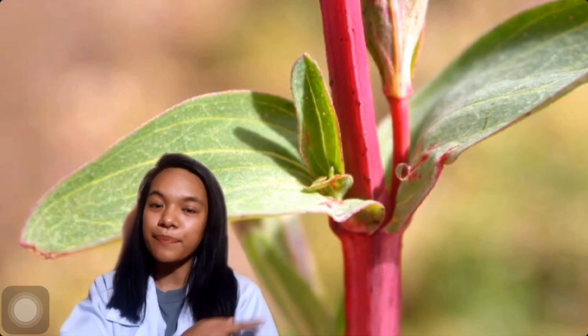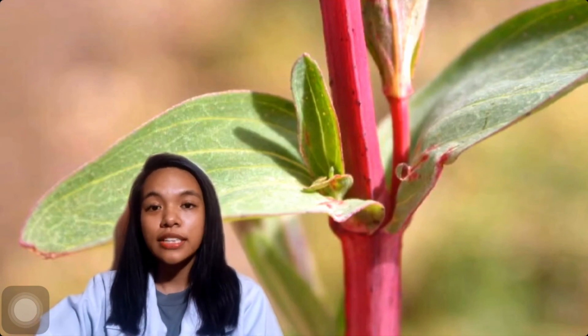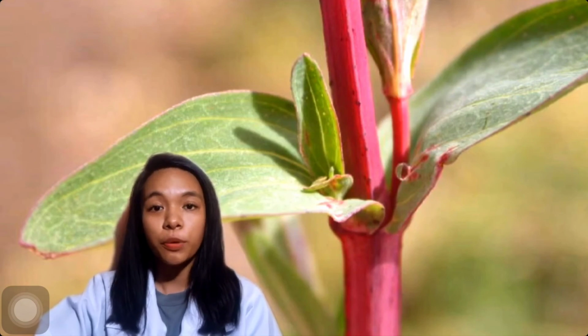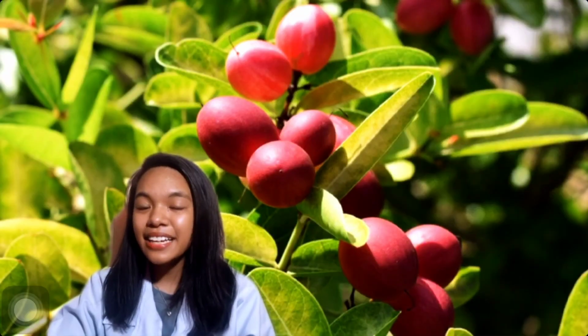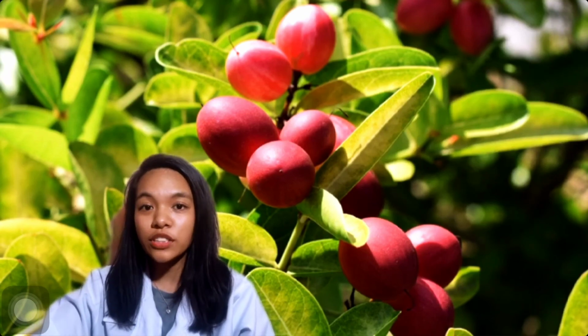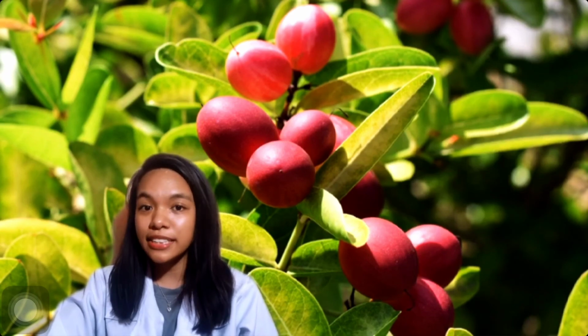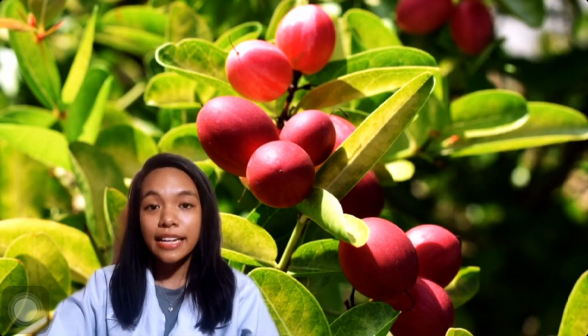Next is the stem. The stem's primary function is to support the leaves, to conduct water and minerals to the leaves, and to transport products to the different parts of the plant, including the roots. Next is the leaf. As we all know, this is where photosynthesis happens. Its main function is to produce food for the plant. Lastly, the fruits. The fruit's main function is to protect the seeds. Fruits help plants spread their seeds because once an animal eats the fruit, it discards the seeds.